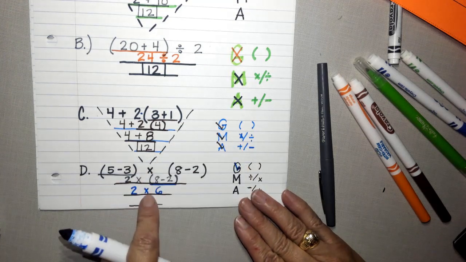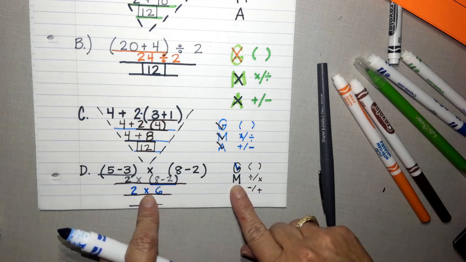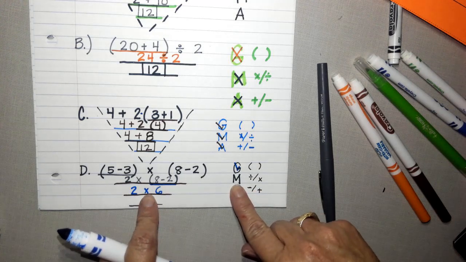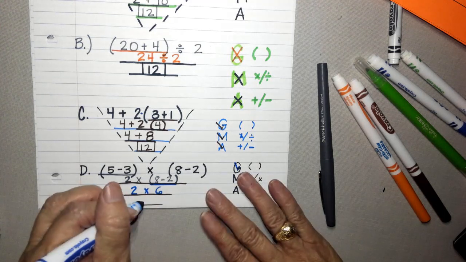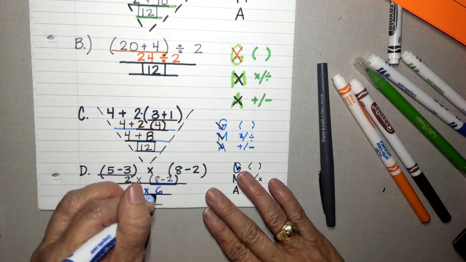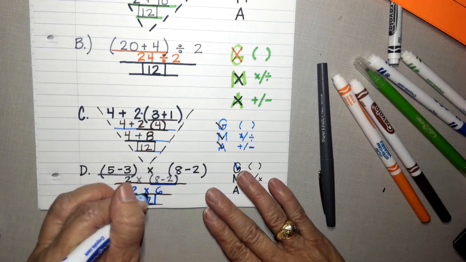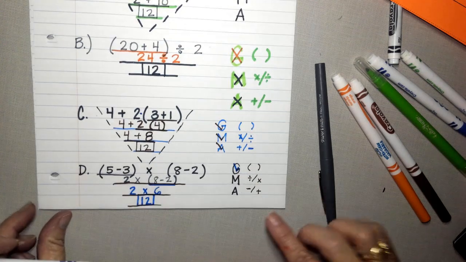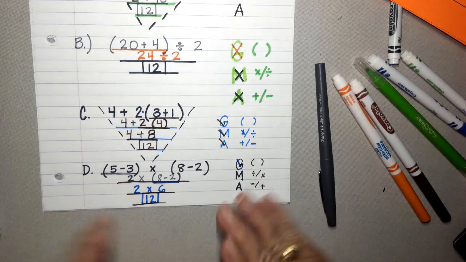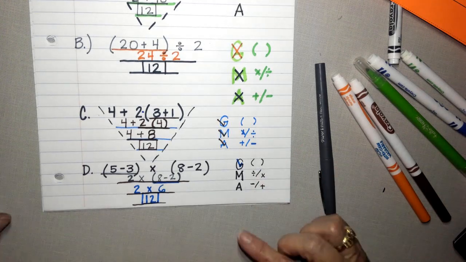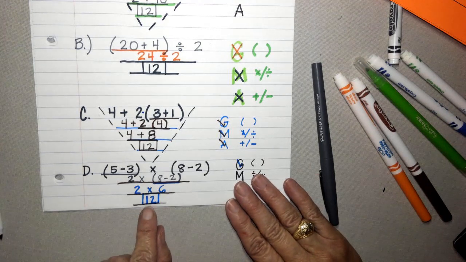The next thing that I would do would be to look for any multiplicative actions, and I see 1. So 2 times 6 is the number 12. And I don't have any additive actions in this question that's by itself. So the answer to this is 12.